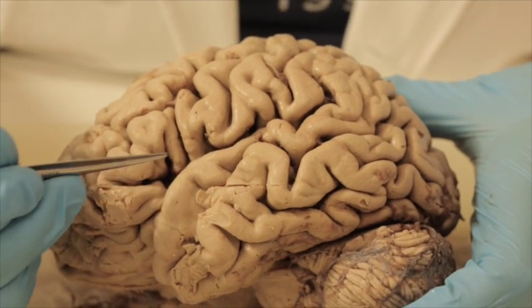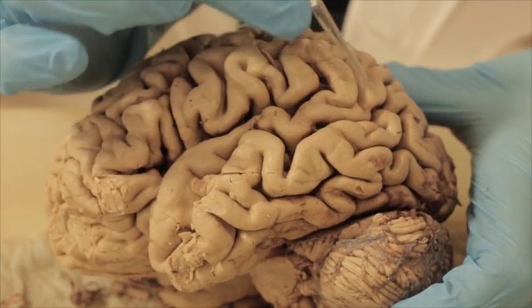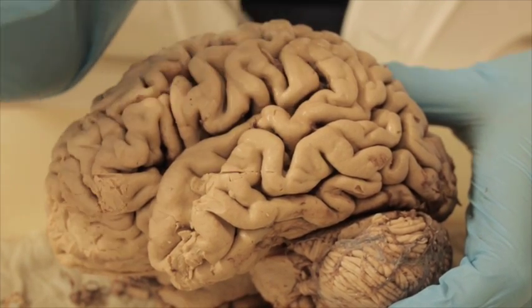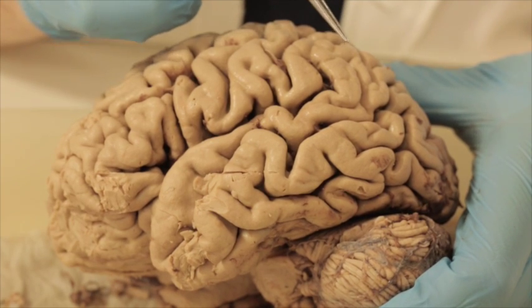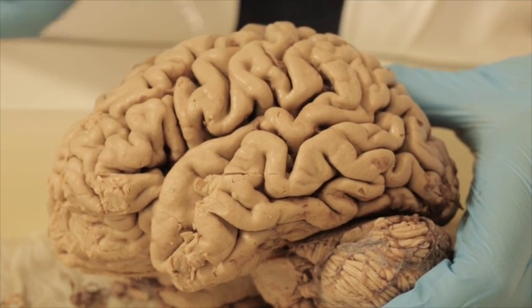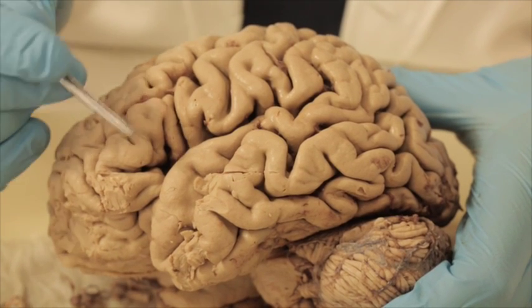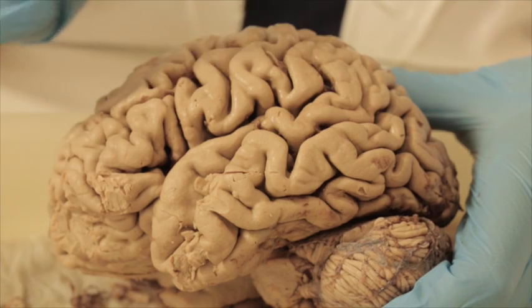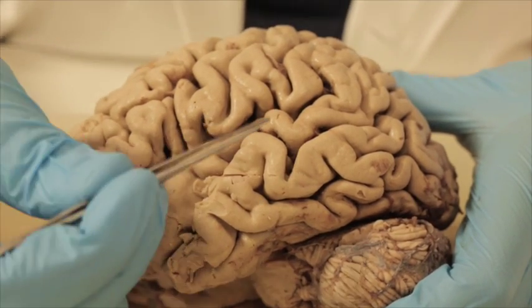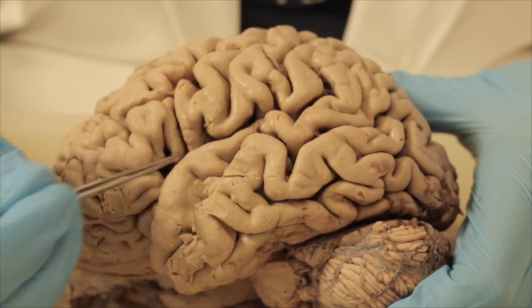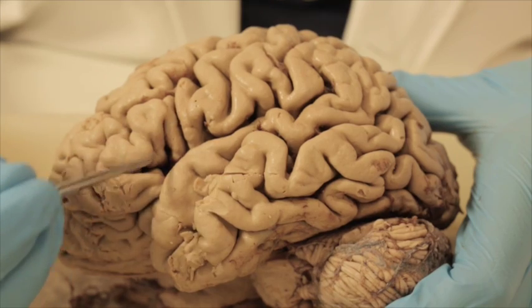If we proceed to the posterior aspect of the Sylvian fissure, this area over here would be Wernicke's area. Wernicke's and Broca's areas are connected by a deep white matter fasciculus running underneath the cortex over here, known as the arcuate fasciculus. So Broca's motor speech area communicates with Wernicke's auditory association area. The primary auditory cortex we find in the superior temporal gyrus in the posterior aspect of the Sylvian fissure.